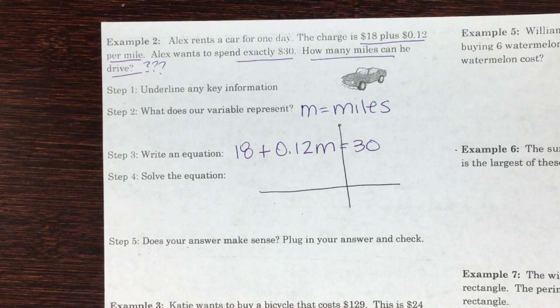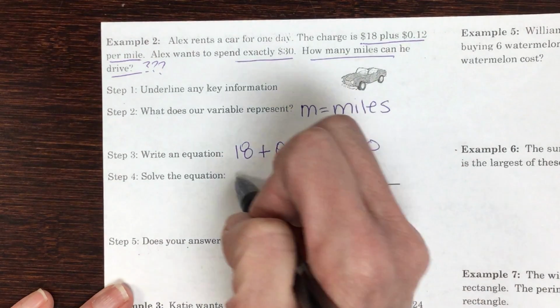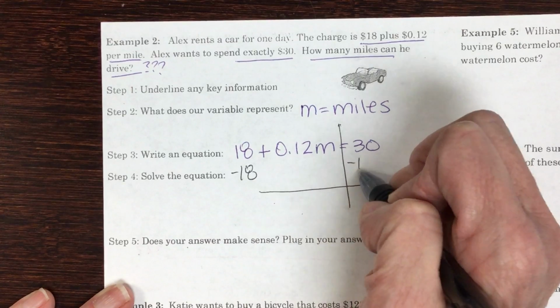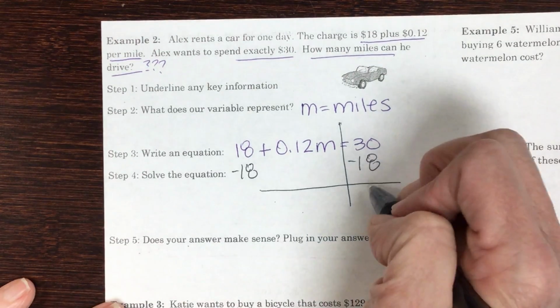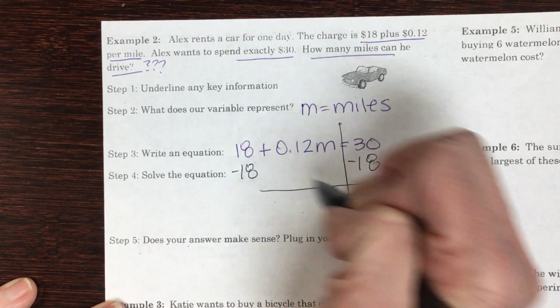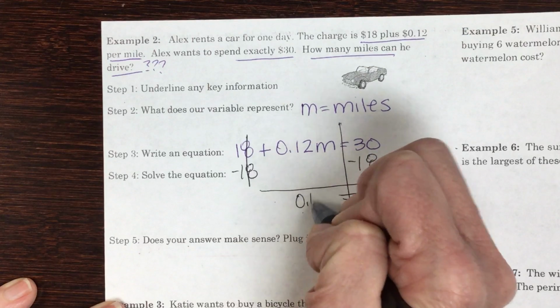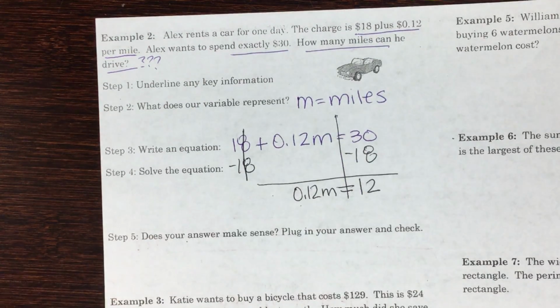All right, so we're going to go ahead and take 18 off of each side. So we're left with 12, and we're left with 12 cents M on this side.